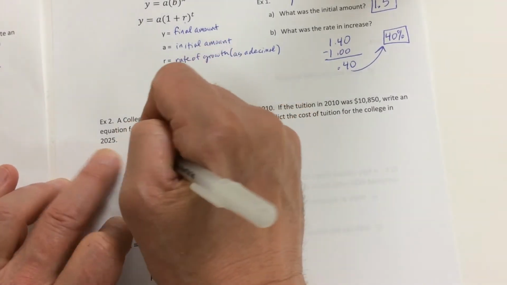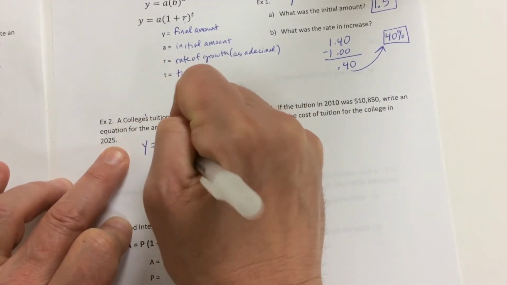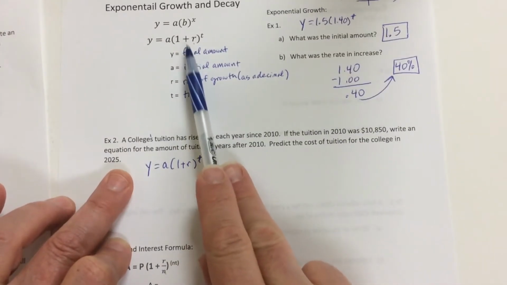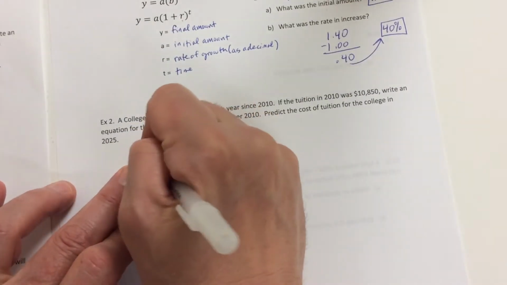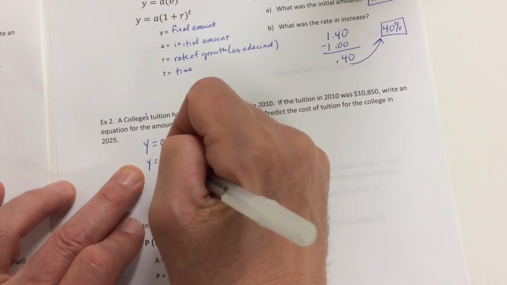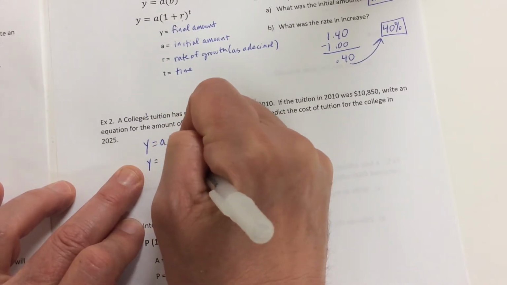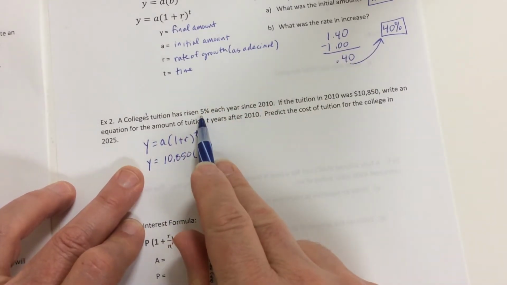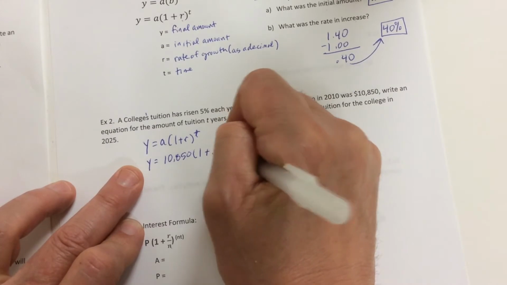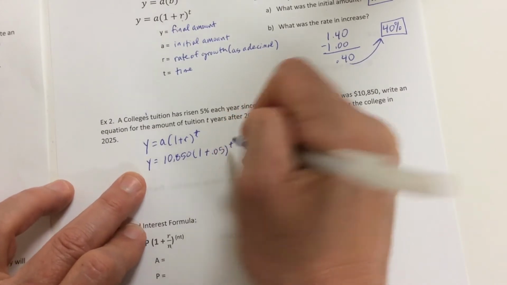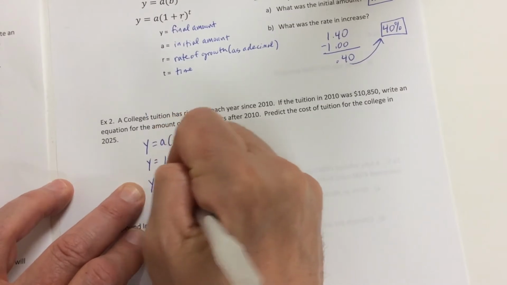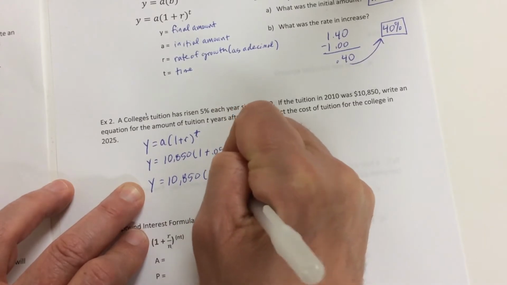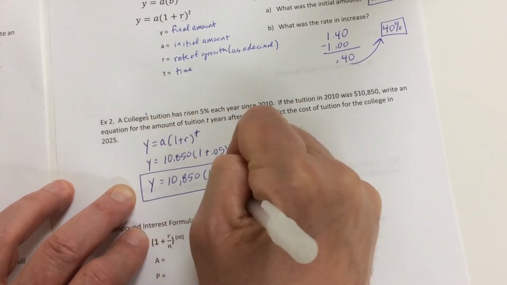So, we have y equals a times 1 plus r to the t power, which is our growth equation right here, exponential growth. So let's plug in. We know that the initial amount was 10,850. And then 1 plus, our rate is 5%, so 5% as a decimal is 0.05. And then that's going to be to the t power. So that becomes y equals 10,850 times 1.05 to the t power. So there's our equation.